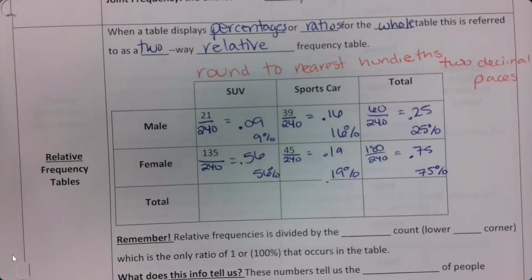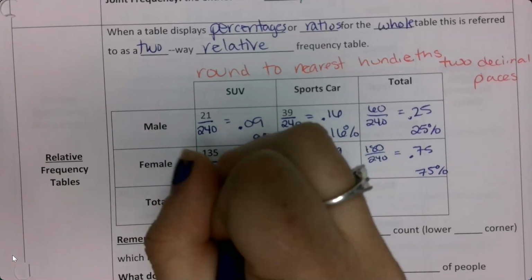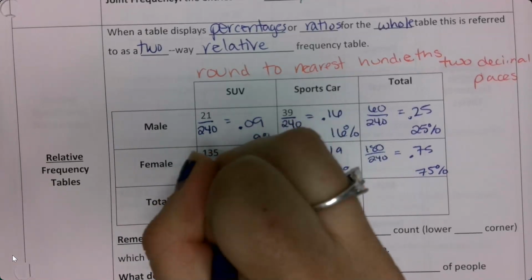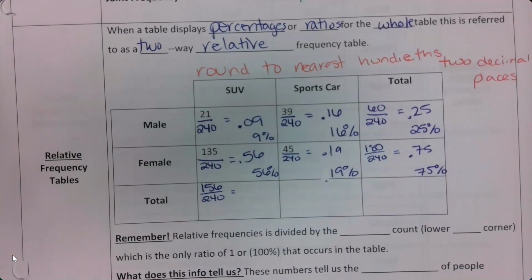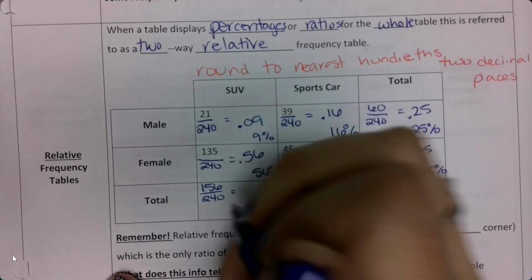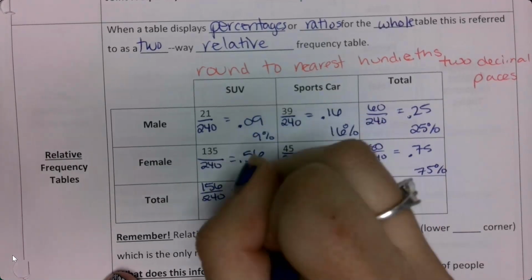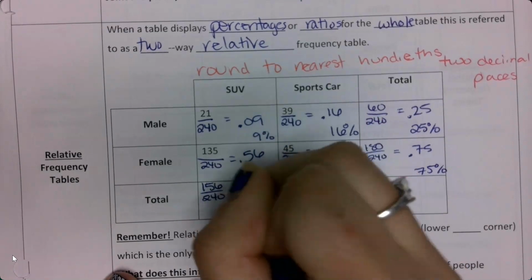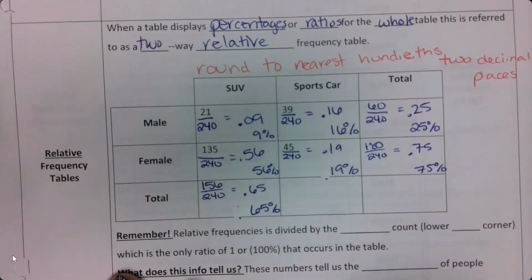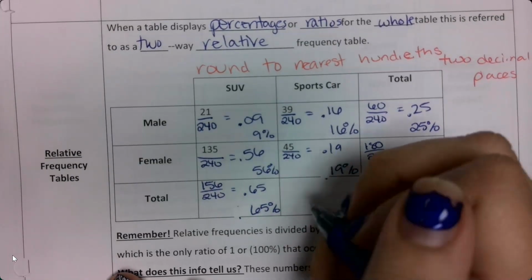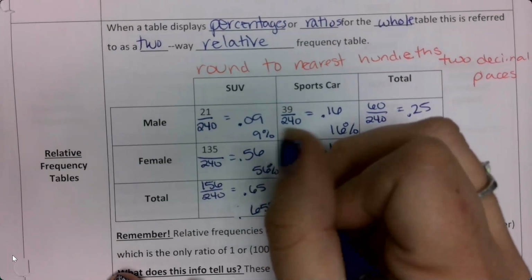Okay, then I want to do total SUV, which was 156 out of 240. Yeah, 65. Then my total for sports cars is 84 out of 240.